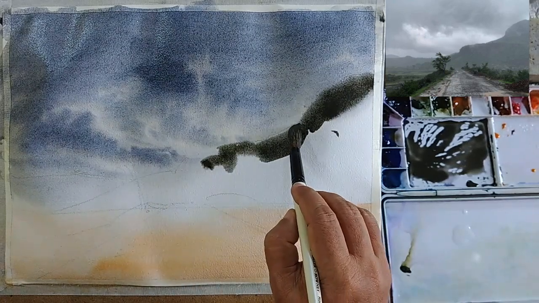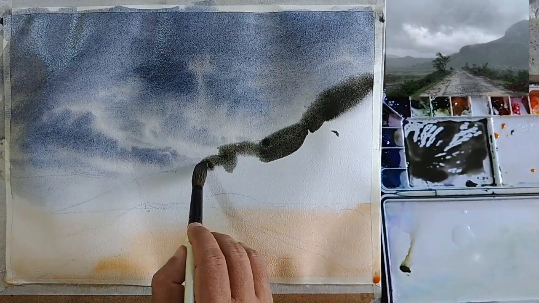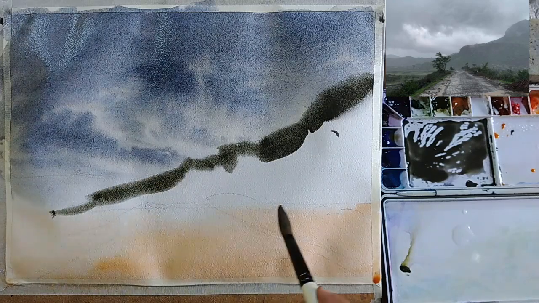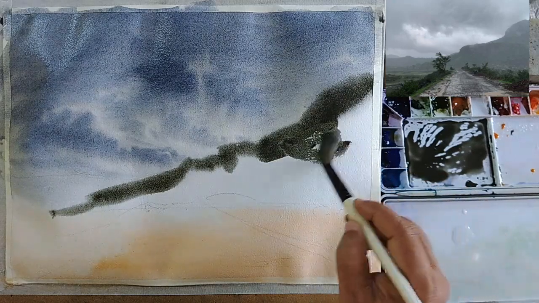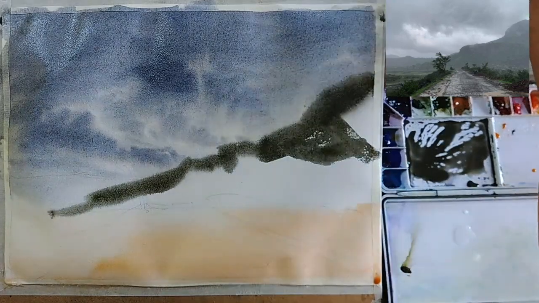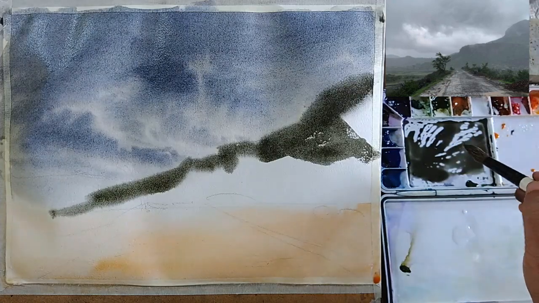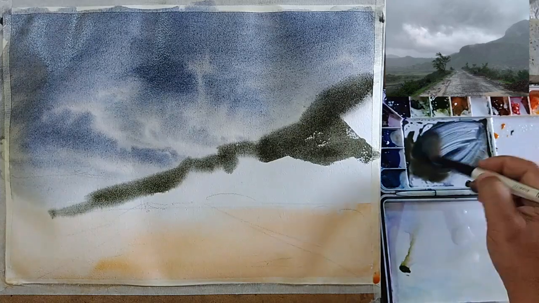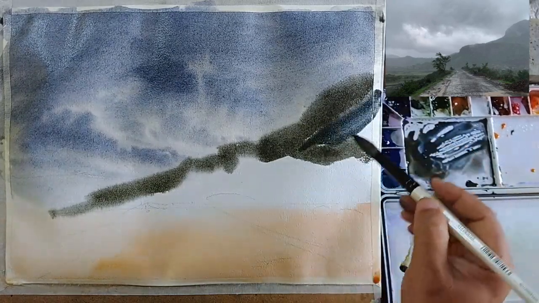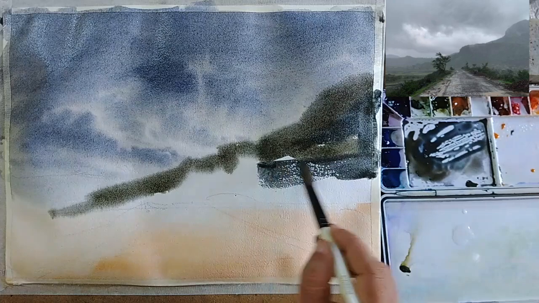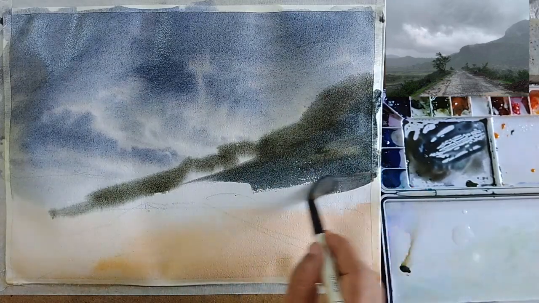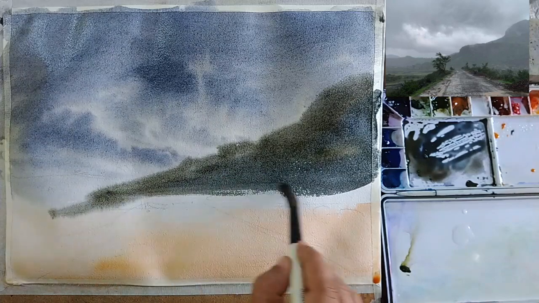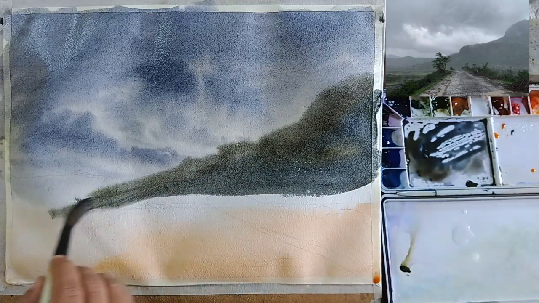Just trying to follow the edges there. See, you don't have to really worry about these edges. In fact, I'm just trying to do, see, this area is dry now, so I don't want very quick. See, the paper is reshaping now, but that is because we apply a lot of water. Okay.